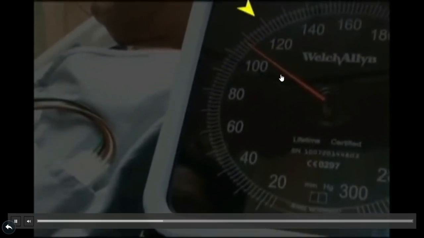Okay. This is the patient manometer. Next, slowly listen for when the first Korotkoff sound no longer disappears with inspiration.